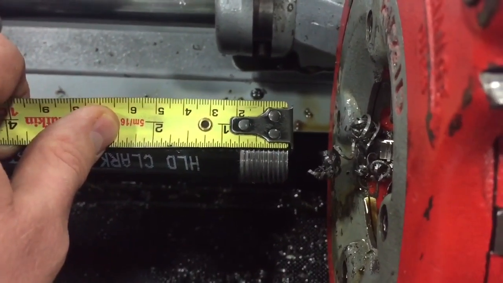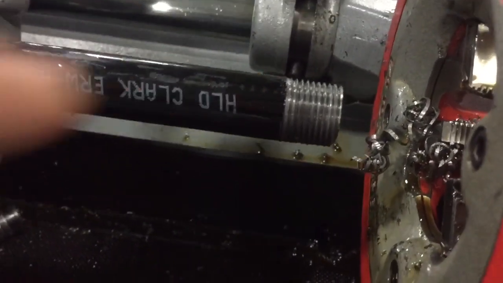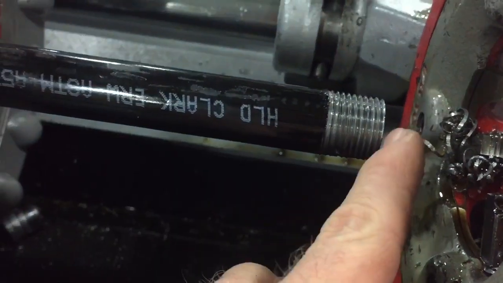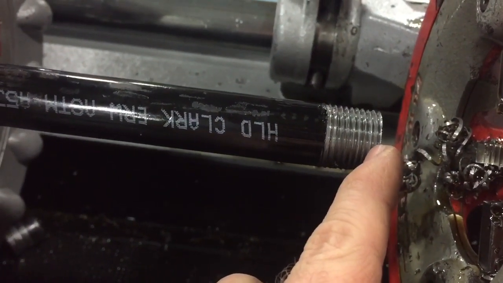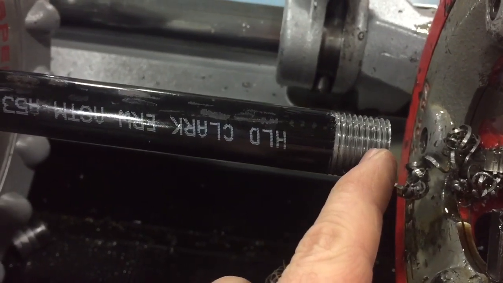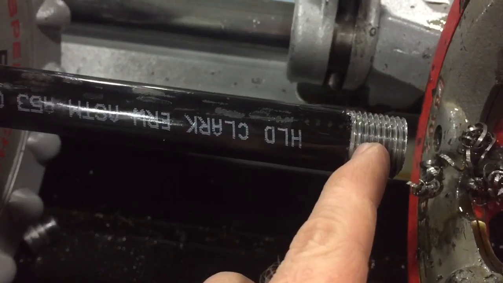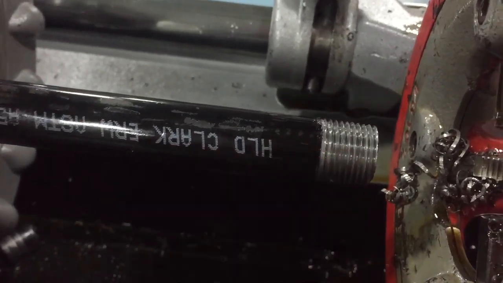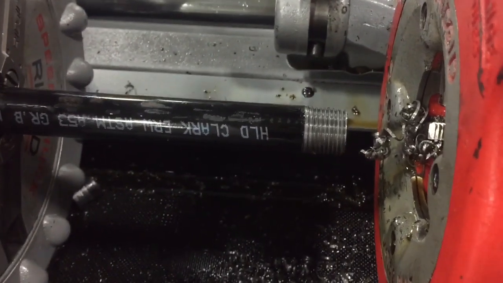So how about we count those threads and see if we've got close to 10. If we have a look here, it looks like the threads started right about here. So we've got 1, 2, 3, 4, 5, 6, 7, 8, 9, 10. So we have 10 and maybe a little bit, about 10.5 threads there. So that's perfect. That's how much we wanted to thread the pipe.